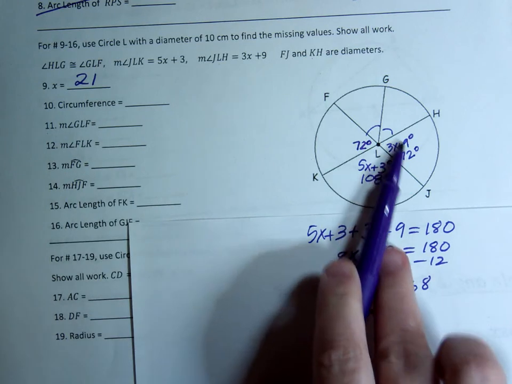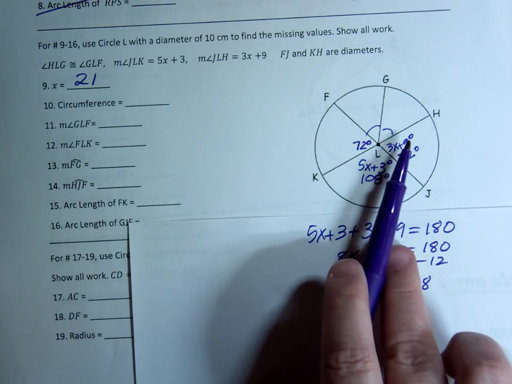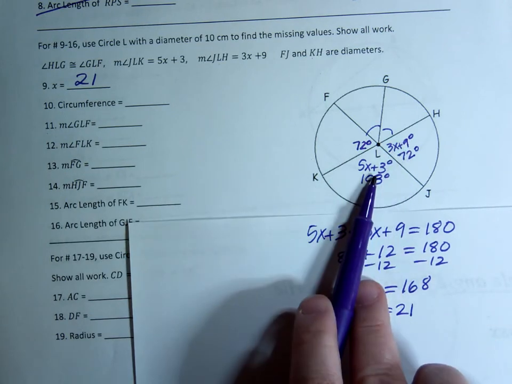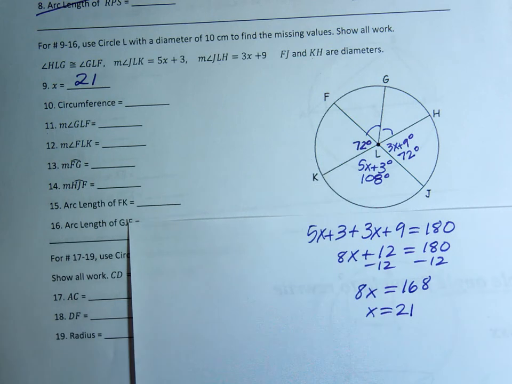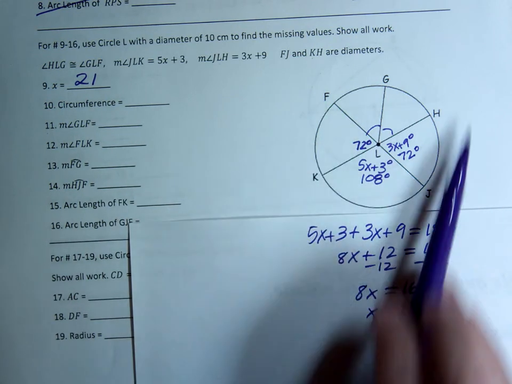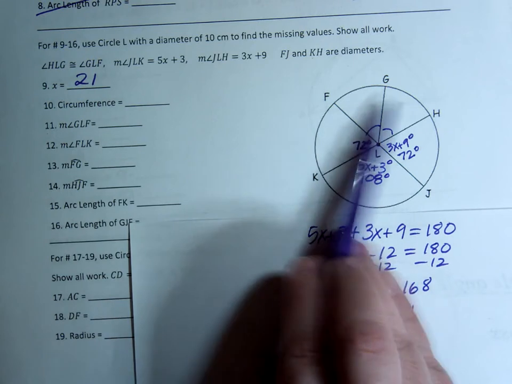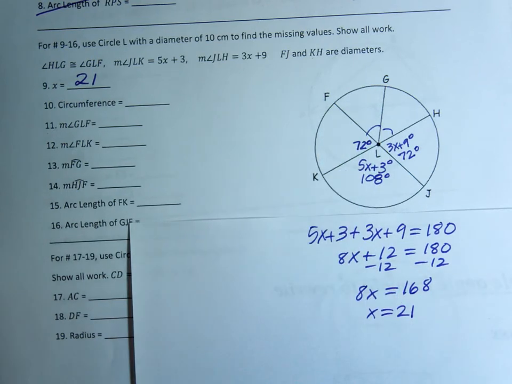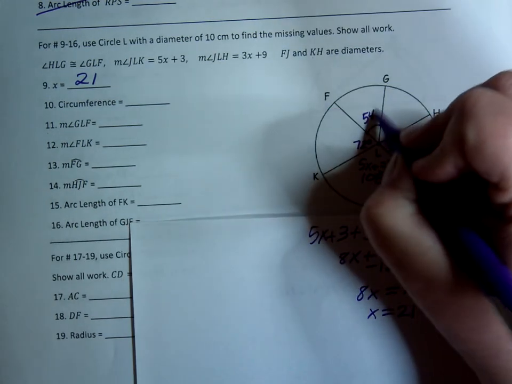And I can add all of these, and I say, well, I've got 72 plus 108, that's 180, plus 72. 180 plus 72 is 252. That's all the way around except for these two sections. So if I subtract 360 minus 252 and divide that into 2 pieces, each one of these has got to be 54.